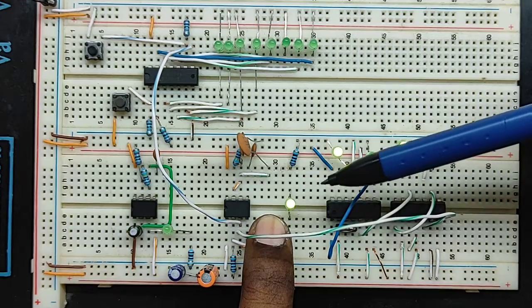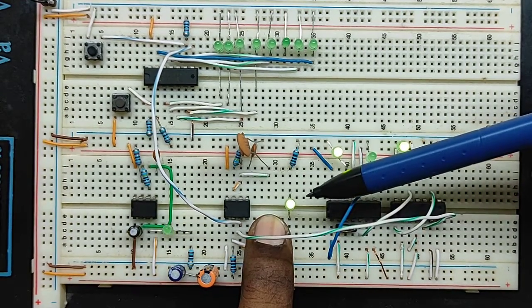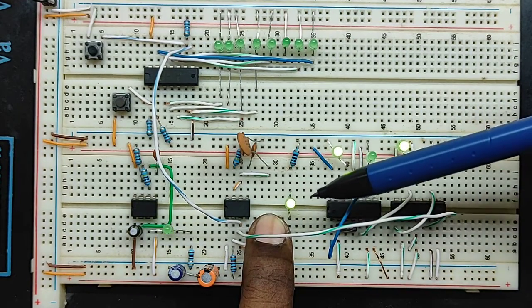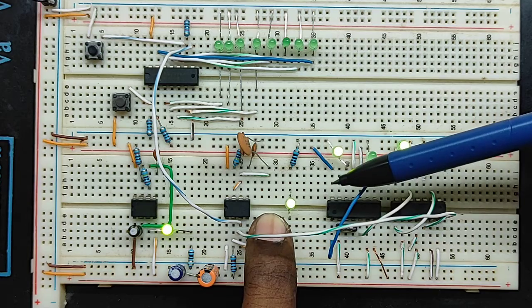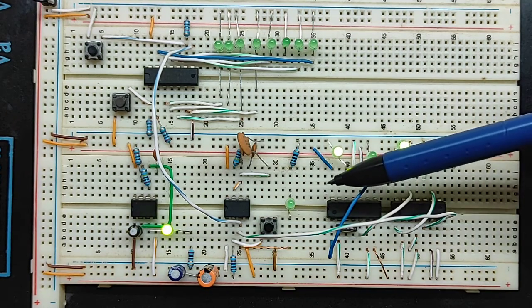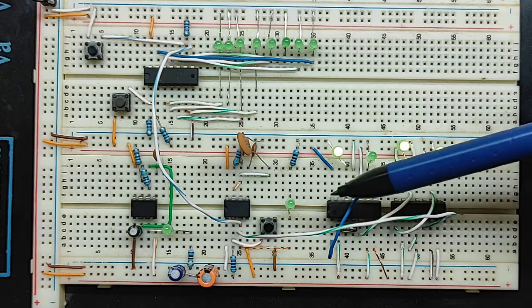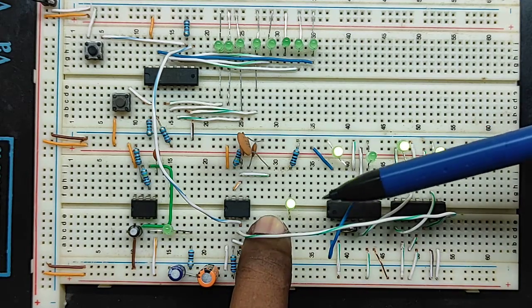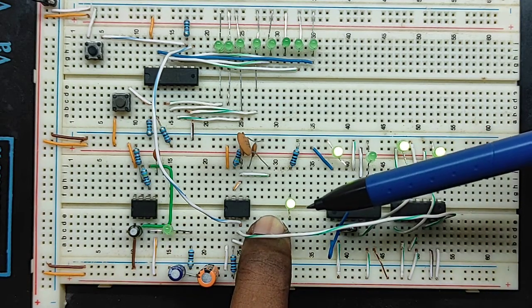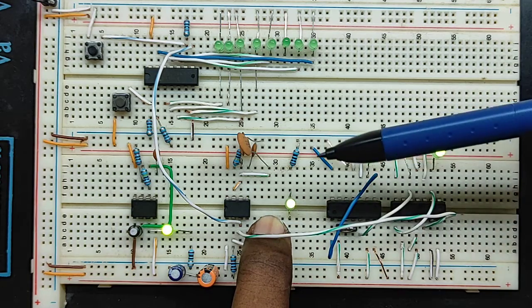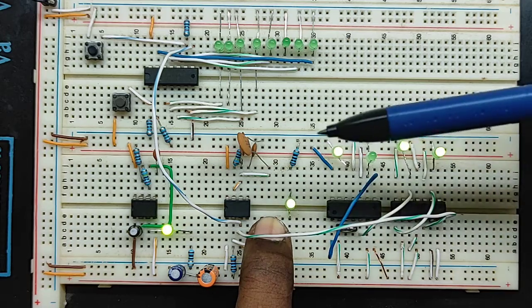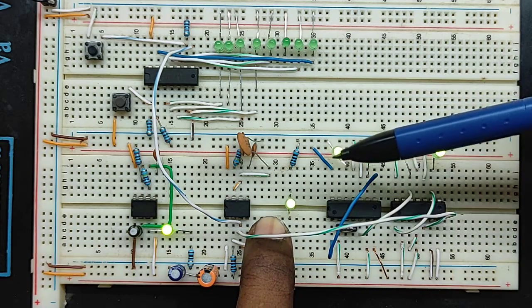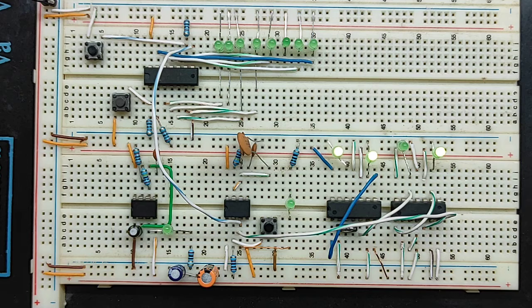It means logic high, also called logic 1. When we release this button, the LED goes from 5 volts to 0 volts. It means falling edge. When we press this button, it goes from 0 to 5 volts, which means rising edge. And when we release this button, it goes from 5 volts to 0 volts, which means falling edge.